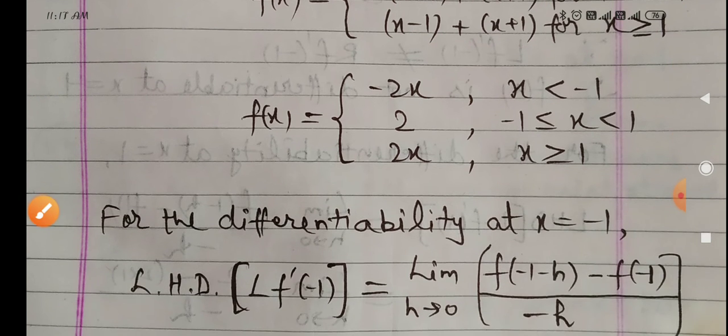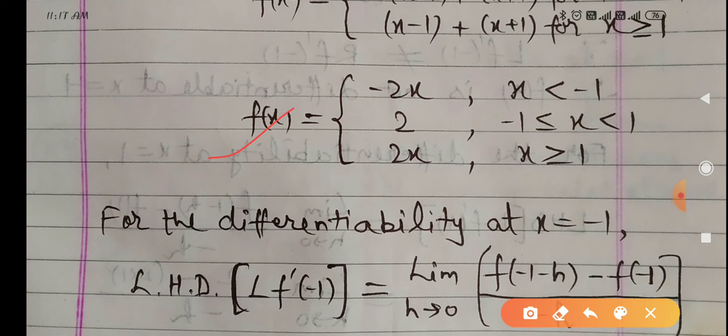By simplifying, you get the piecewise function: f(x) = -2x when x is less than -1, f(x) = 2 when x is greater than or equal to -1 and less than 1, and f(x) = 2x when x is greater than or equal to 1. So this is the function. Now you have to show this is not differentiable at x = -1 and at x = 1.